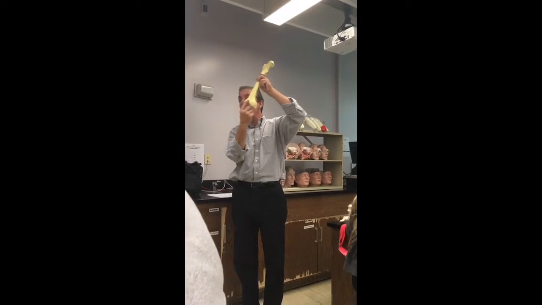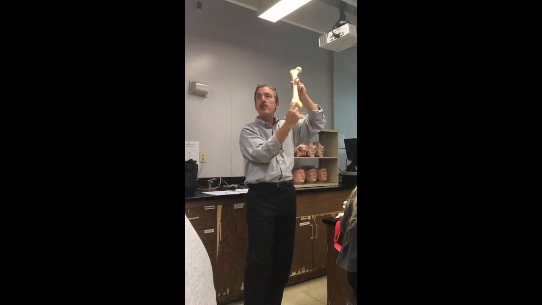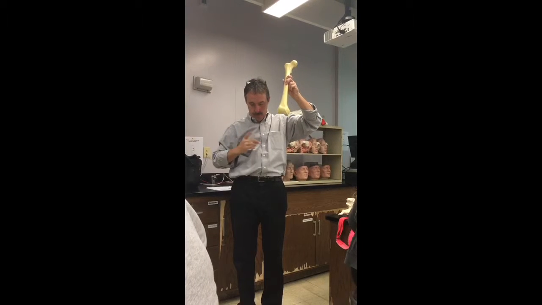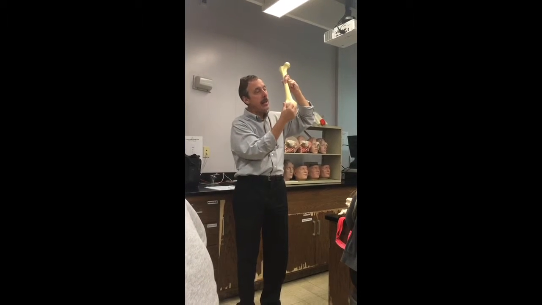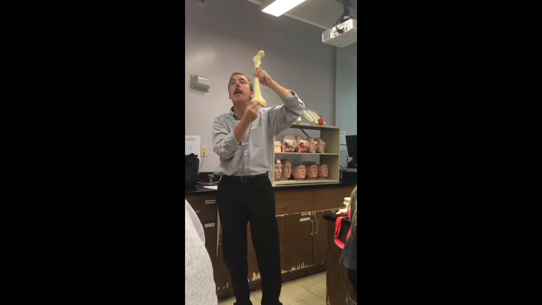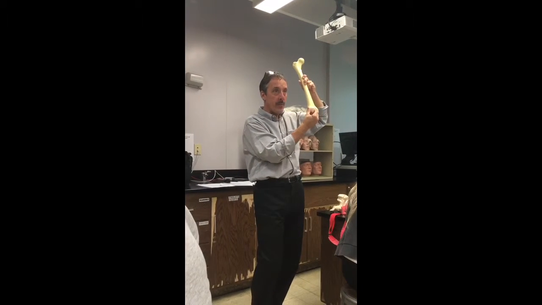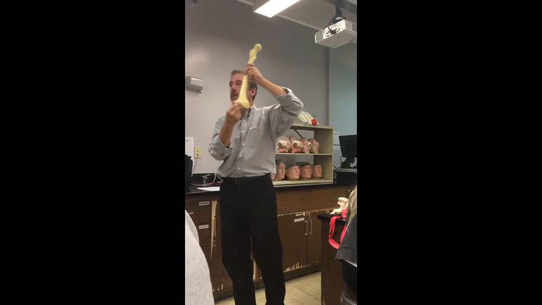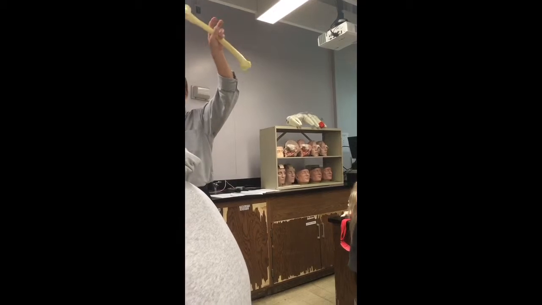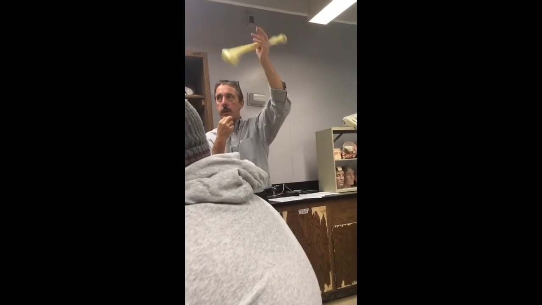On the front of the femur, right about here, there's a smooth surface where our patella is going to sit like this. So we call that surface the patella surface. Patella surface, okay? Nice easy bone. Anybody, questions or comments?